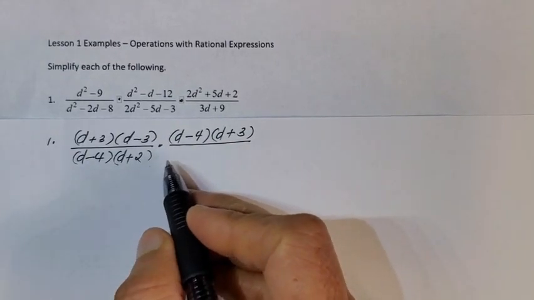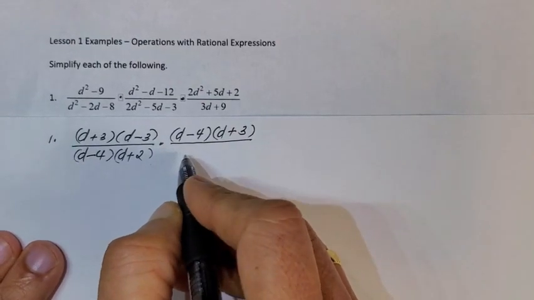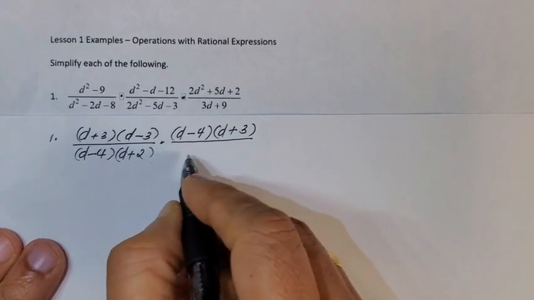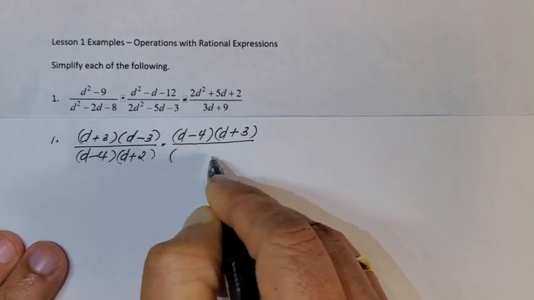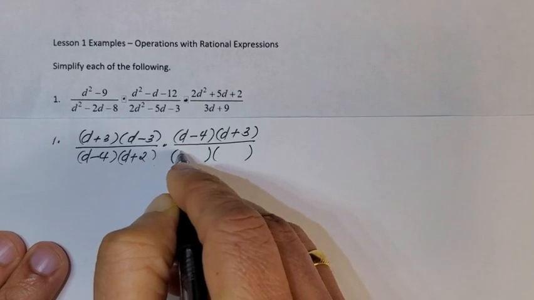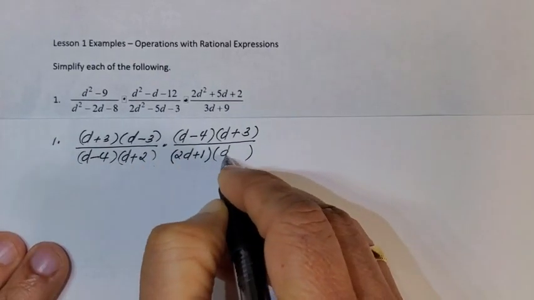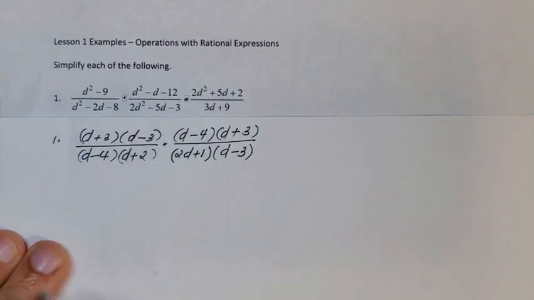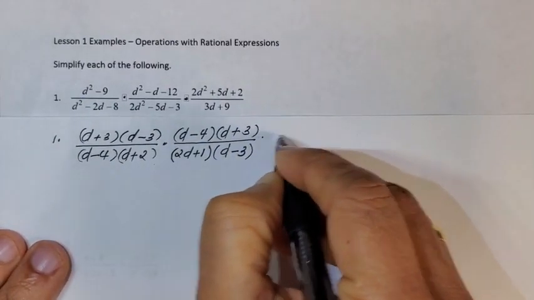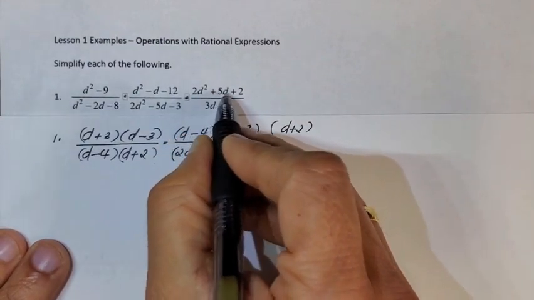minus 3. So by trial and error, or you can also work out the reverse of FOIL by breaking the middle term, the factors are going to be 2d plus 1 and d minus 3, okay, and multiplied by d plus 2, because that is going to be 2d squared plus 5d.